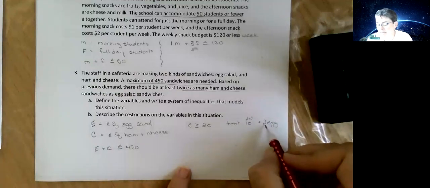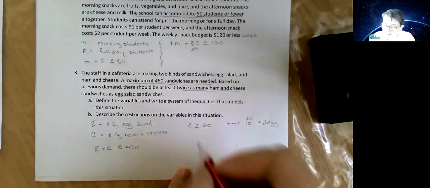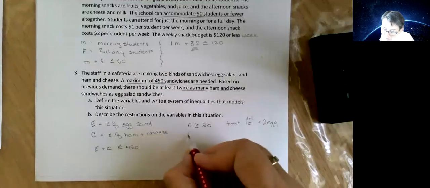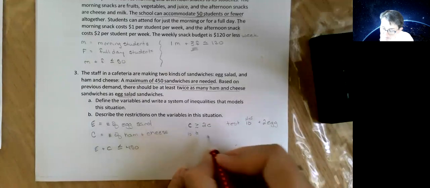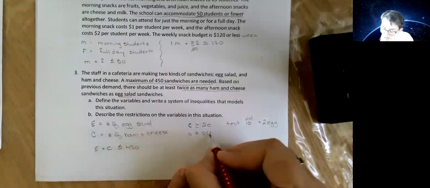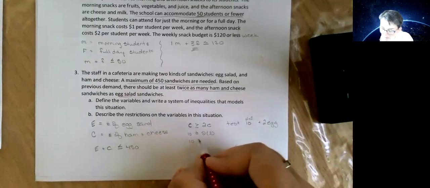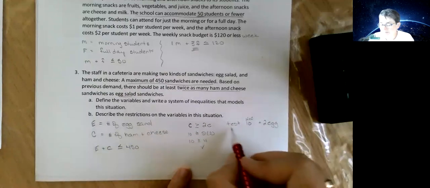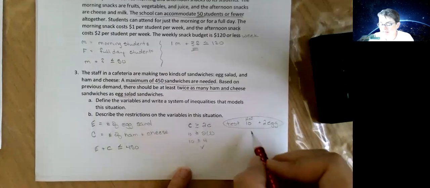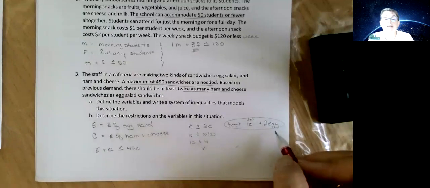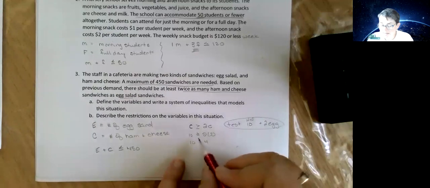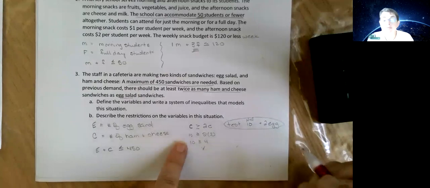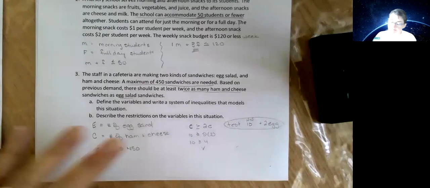Do I have at least twice as many ham and cheese as I do eggs? Yes, because twice my eggs would just be 4. Now, if we put the numbers in here, if I go 10 is greater than or equal to 2 times 2, 10 is greater than or equal to 4, it works. So that's one way to double check your things, is think about what it would look like, twice as many, and then just make up some numbers and make sure it works in your equation.